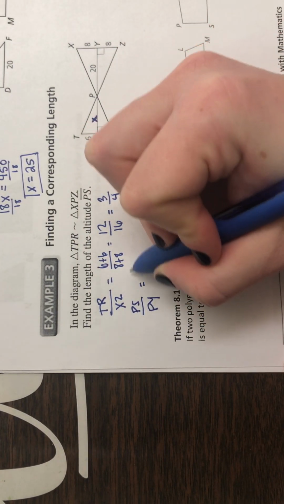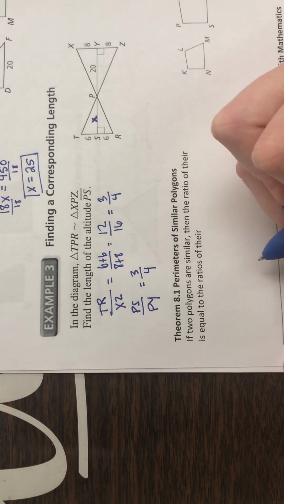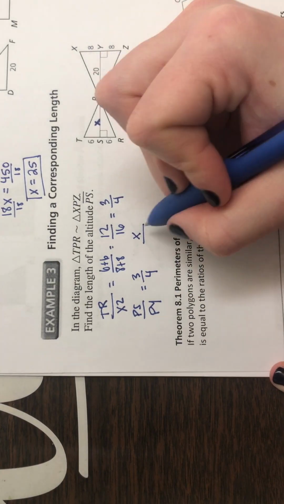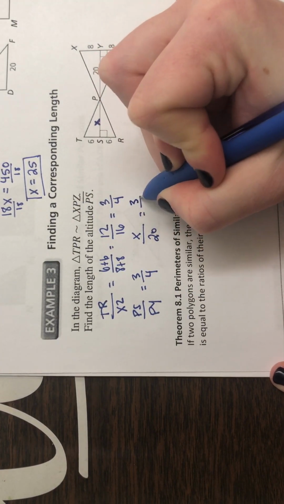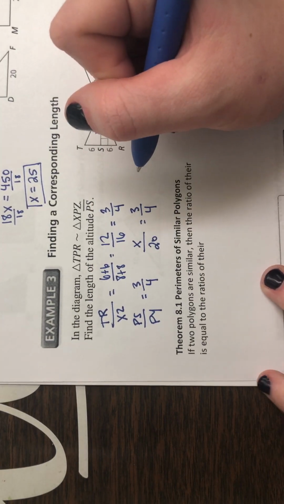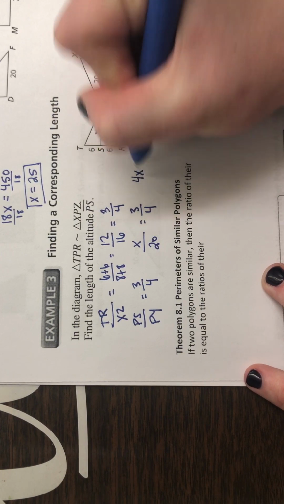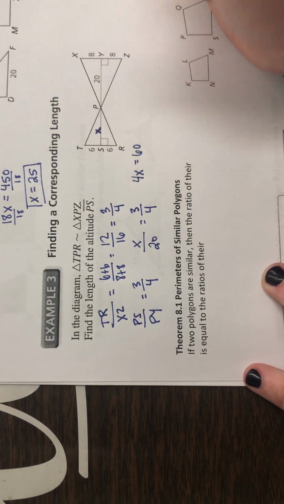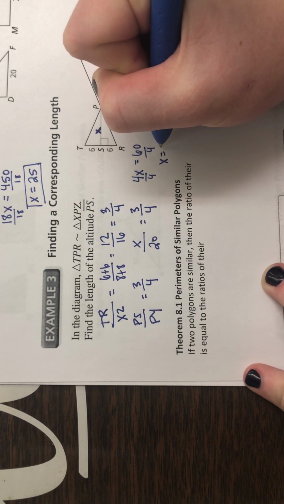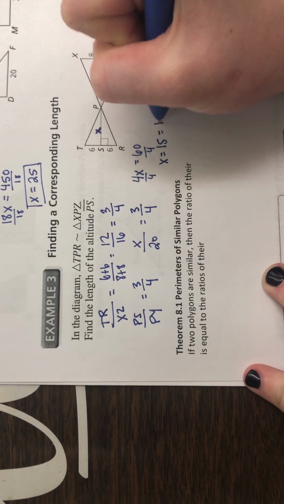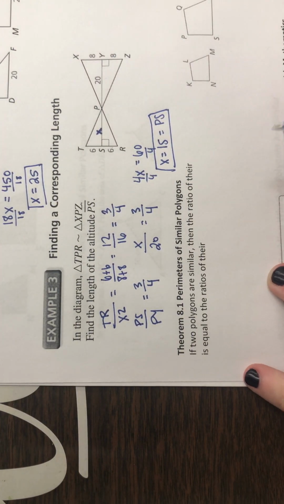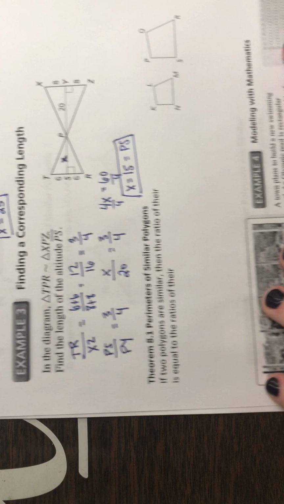We know that's going to be equivalent to 3 over 4. I don't know what PS is, so I'm going to fill in an x. PY is 20, and that's still equal to 3 over 4. Again, cross multiply and divide here. You can do it in one step, or you can do it in two. If you'd like to do it in two, it would be 4x equals 60. Divide by 4 on both sides, and you are left with x, or PS, equal to 15. All right, that was example 3.